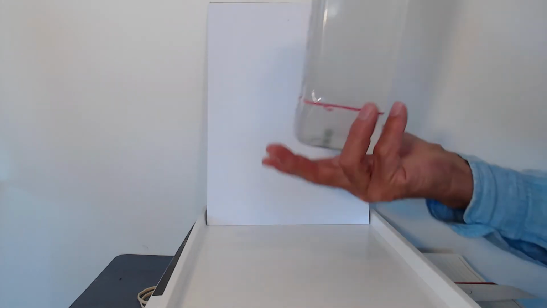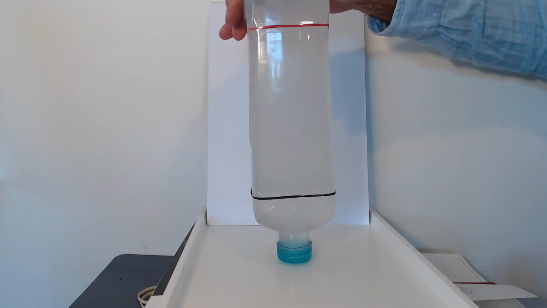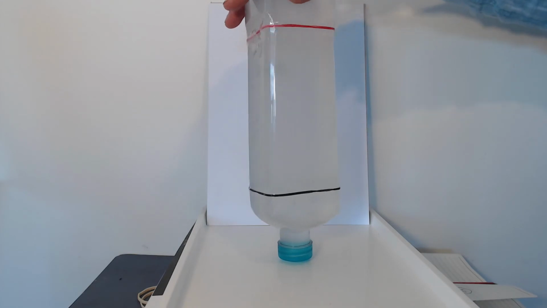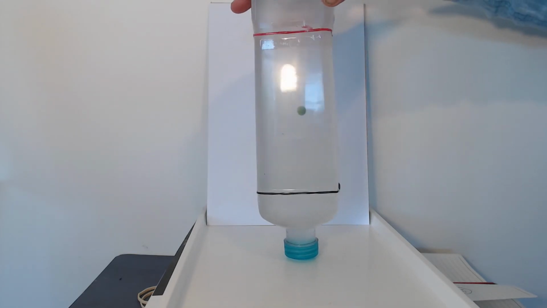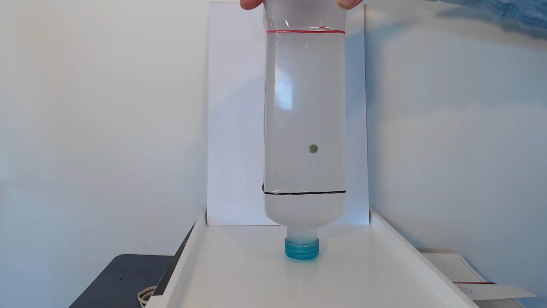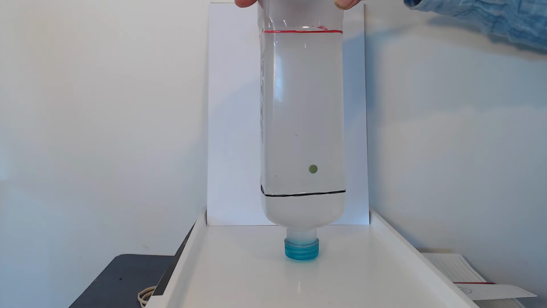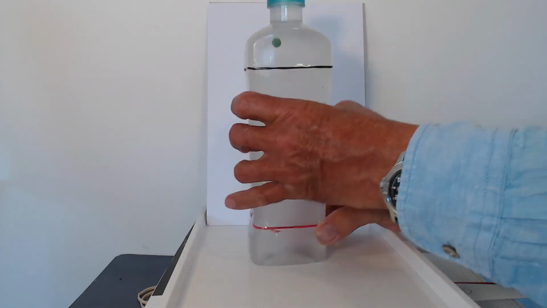So upend the bottle, get ready to start timing now. You may not have seen that one as well as I did, but there it is. It's going down here. And stop. 15.49. Well, let's put the bottle back.